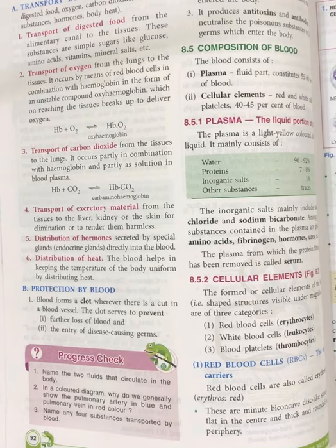Here a progress check is given. Name 2 fluids that circulate in the body, that is blood and lymph. In a colored diagram, why do we generally show the pulmonary artery in blue and pulmonary vein in red? Because pulmonary artery carries deoxygenated blood. Mostly arteries carry oxygenated blood. It is only one artery, that is pulmonary artery, which carries deoxygenated blood, and pulmonary vein carries oxygenated blood. That is why it is shown in red color.